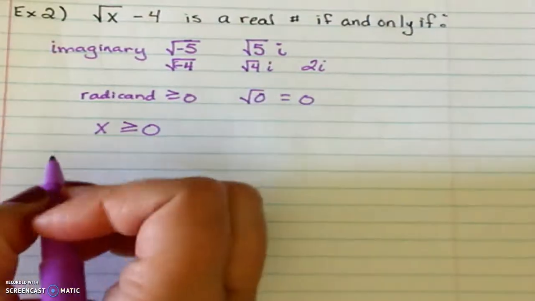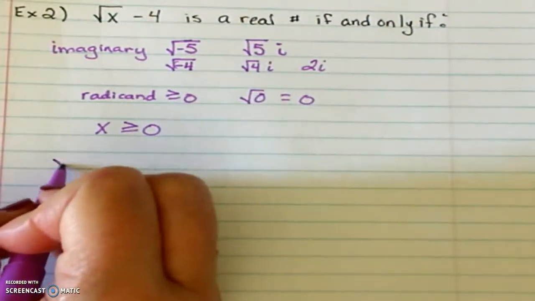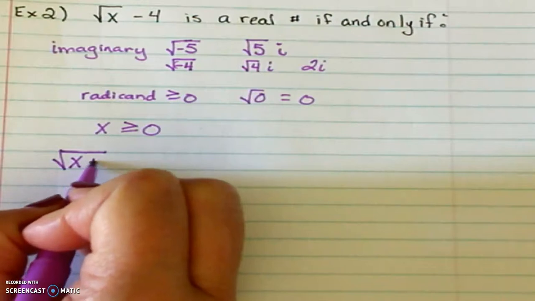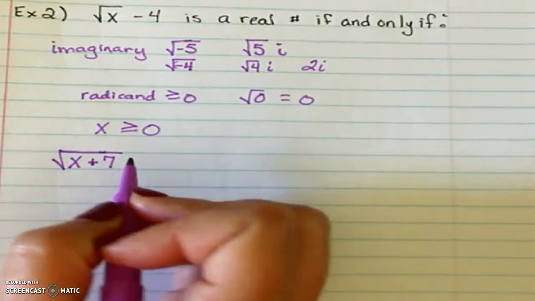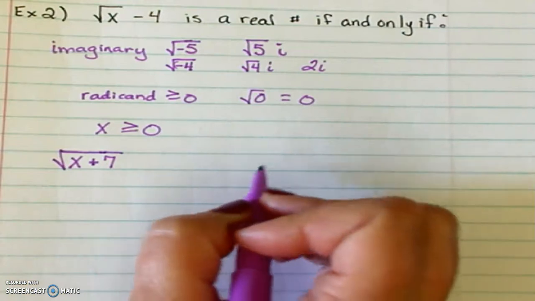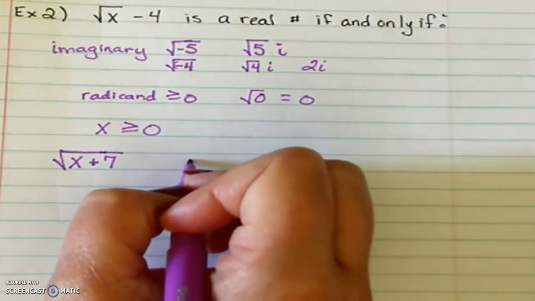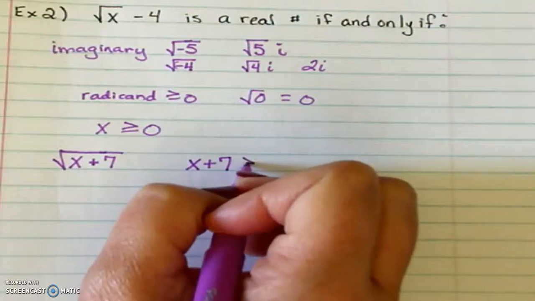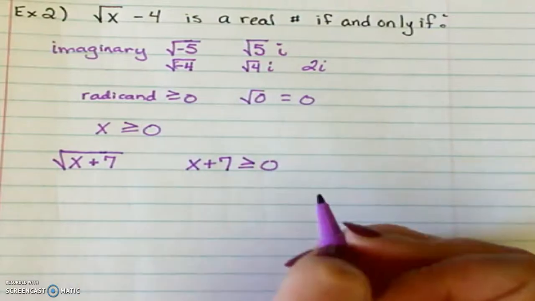Now, if they had another value underneath that radical sign, such as if I told you x plus 7 underneath the radical sign, and I say that that is a real number if and only if what, I would say that x plus 7, my radicand, has to be greater than or equal to 0.